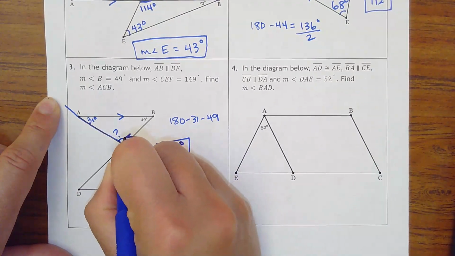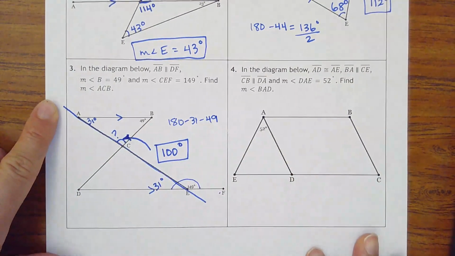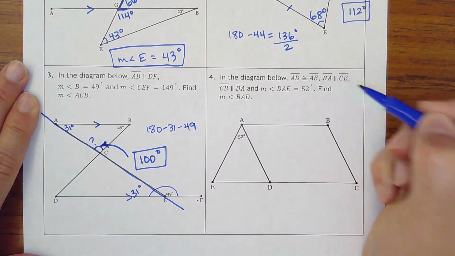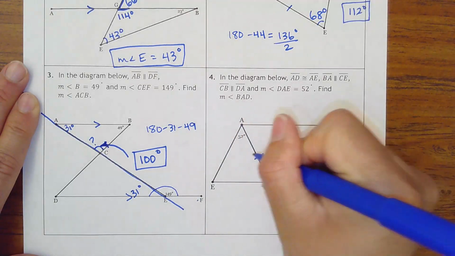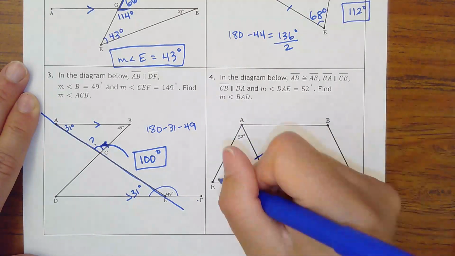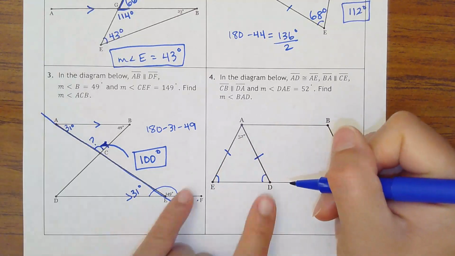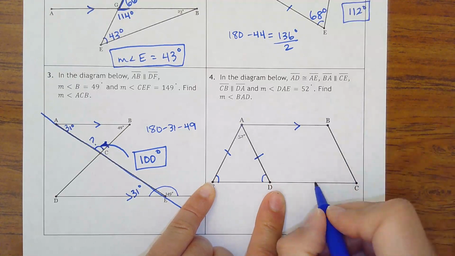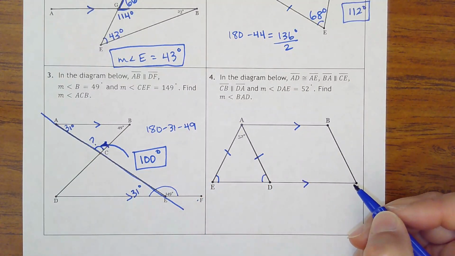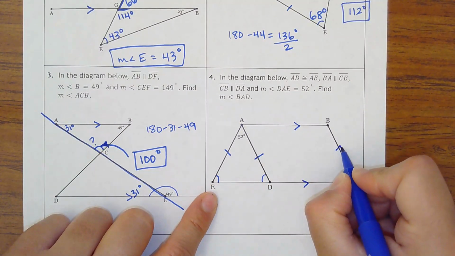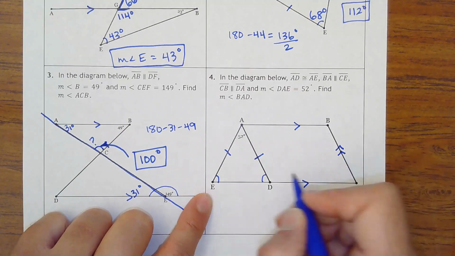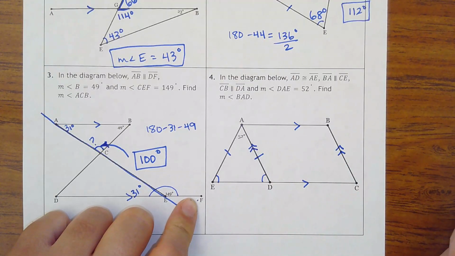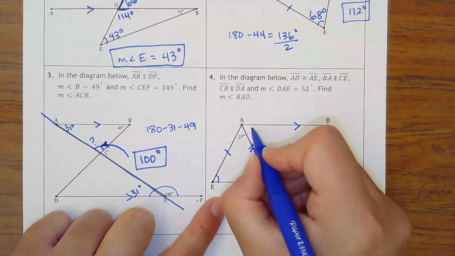Okay, last one. They tell us that segment AD is congruent to AE. AD and AE. That creates an isosceles triangle. Right away I know these two base angles will be equal. Also tells me that line BA is parallel to CE, and that CB, so I'm going to do 2 arrows, is parallel to DA. And then they give us some angles. We're trying to find the measure of angle BAD, B-A-D, here.